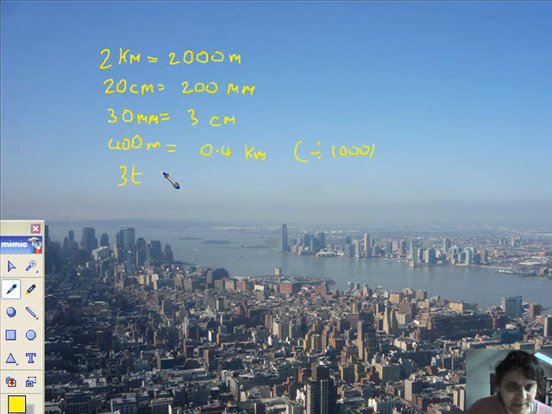Next one, 3t means 3 tons, is going to be 3,000 kilograms. Very heavy. F, I've got 30 centiliters is going to be 300 milliliters, in the same way that 30 centimeters on a ruler, say, is 300 millimeters on a ruler.